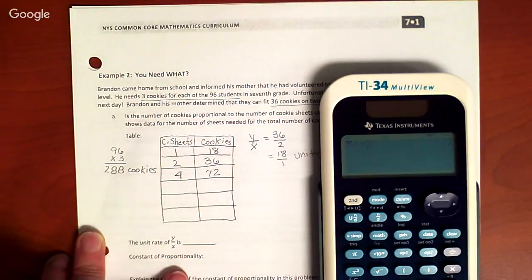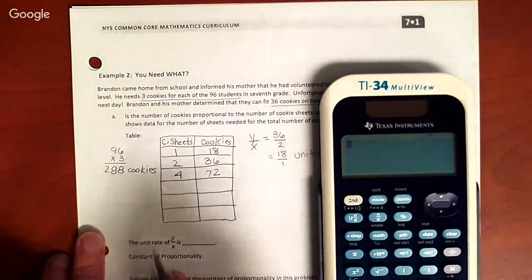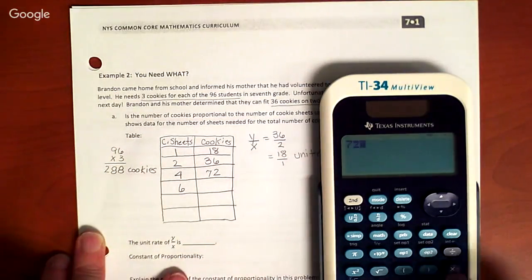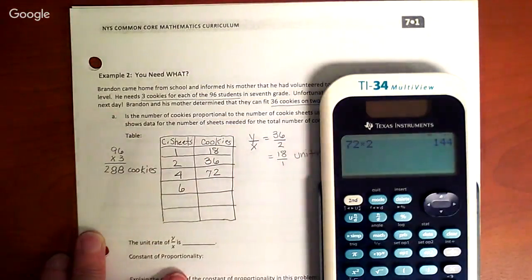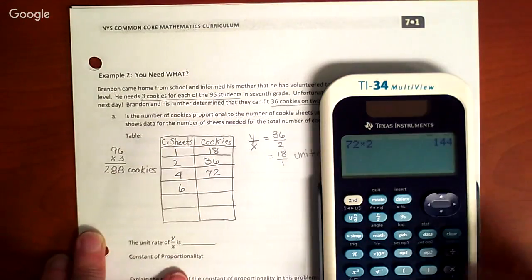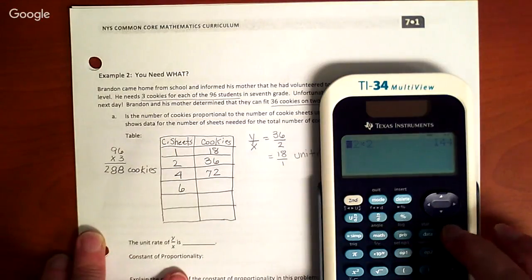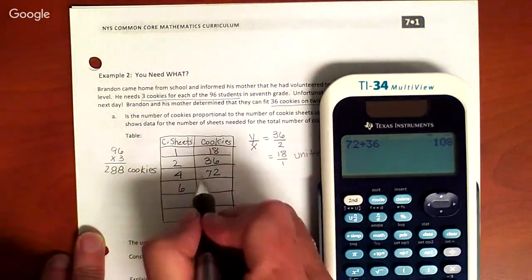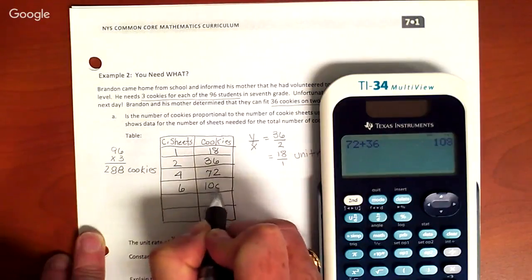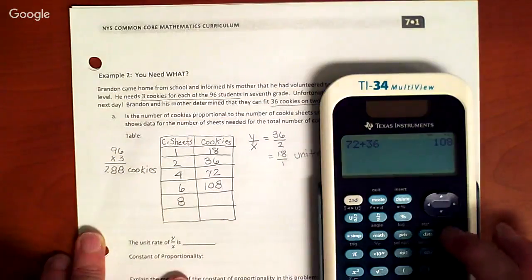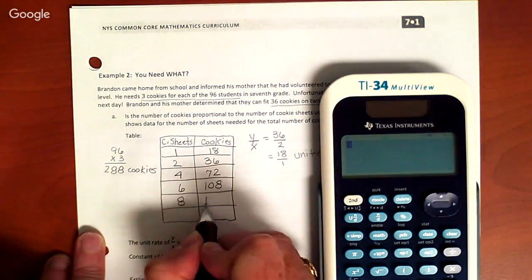I have 6 cookie sheets, I have 108. I have 8 cookie sheets, I have 144.